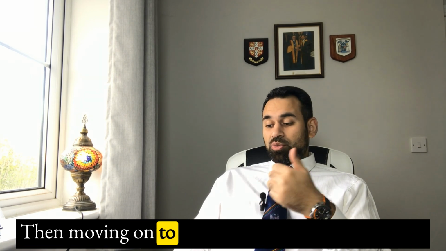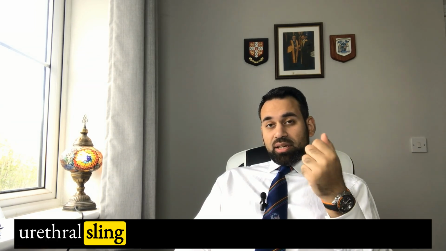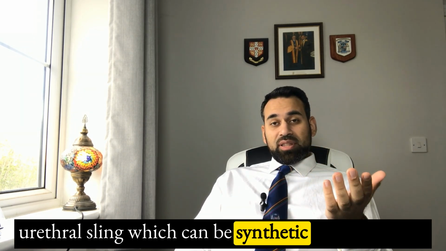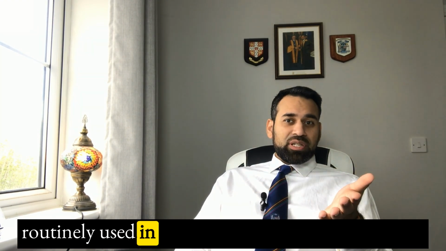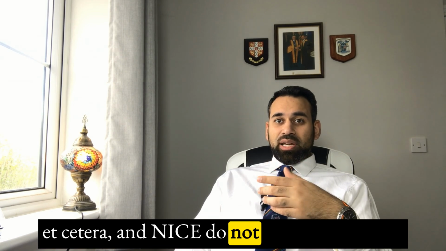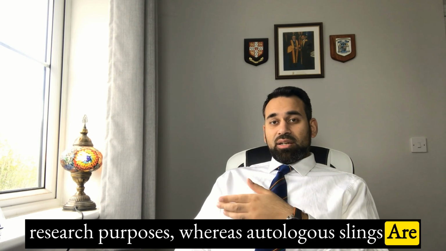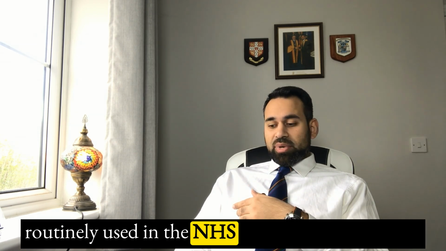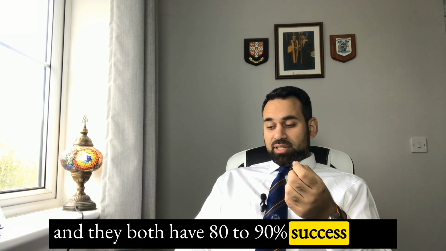Then moving on to supportive, which includes mid-urethral sling, which can be synthetic or autologous. We've got TVT or TVTO, but they're not routinely used in the NHS because of dyspareunia, etc. And NICE do not allow it except for research purposes, whereas autologous slings are routinely used in the NHS as supportive measures, and they both have 80 to 90% success rates.